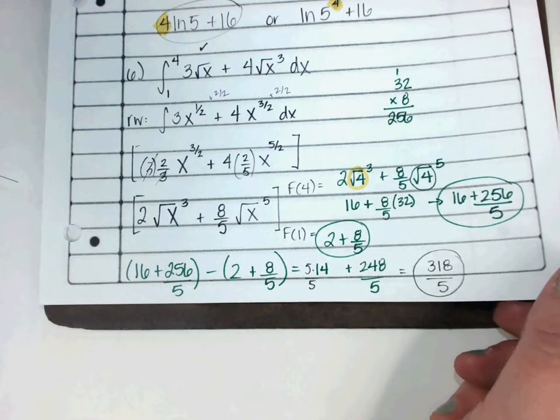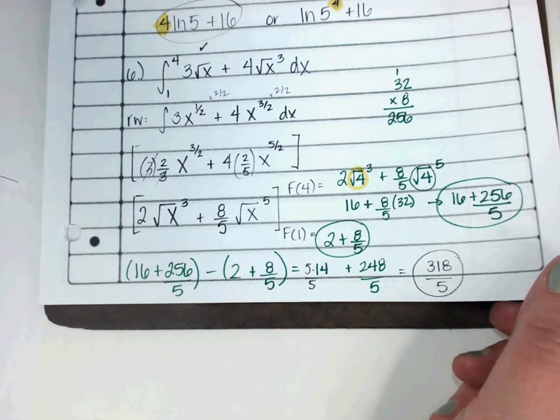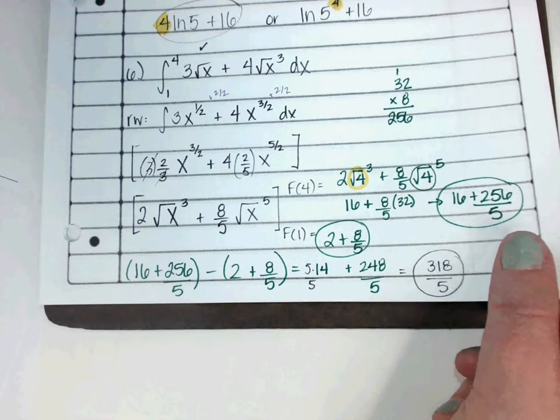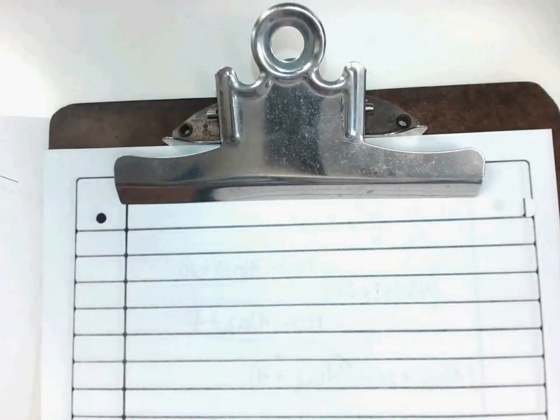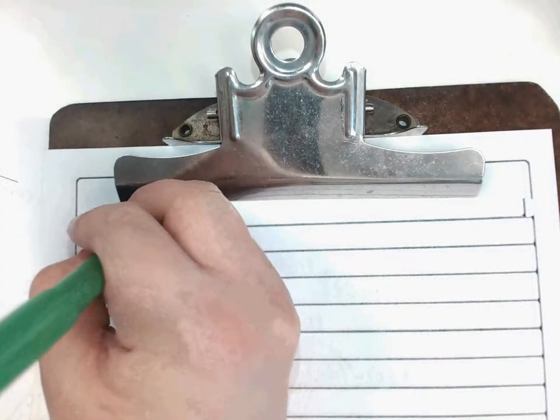One last little example. Good? I don't know, you guys today. Well, if I'm grumpy or if you guys are grumpy. Okay, last one.